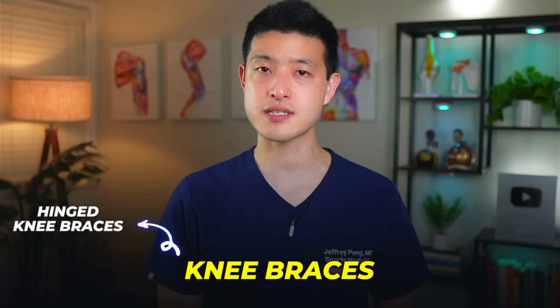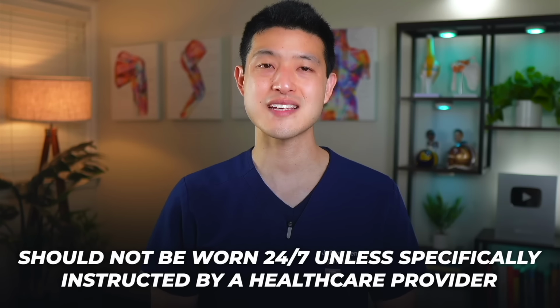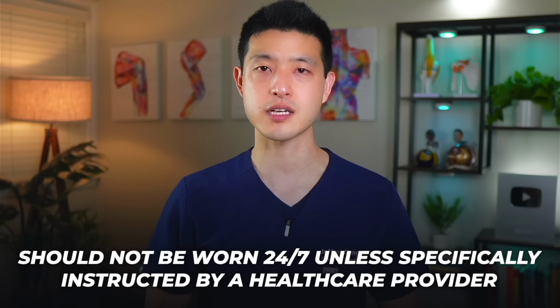It's important to note that knee braces, especially hinged knee braces and unloader braces, should not be worn 24/7 unless specifically instructed by a healthcare provider. Prolonged immobilization can be counterproductive, resulting in significant muscle atrophy.